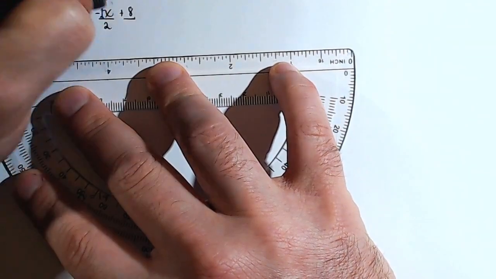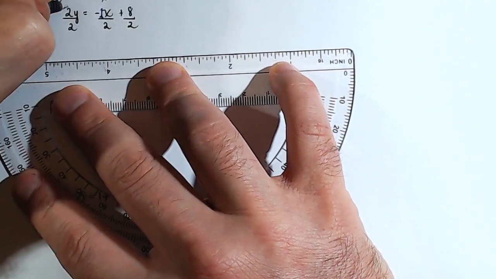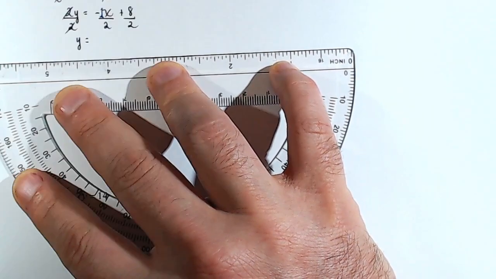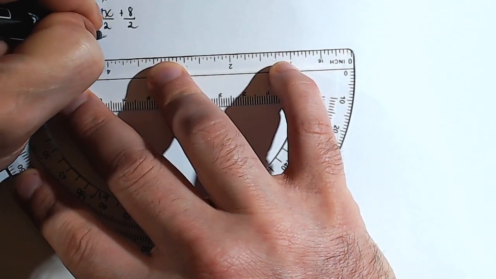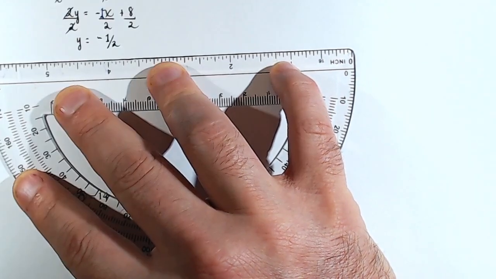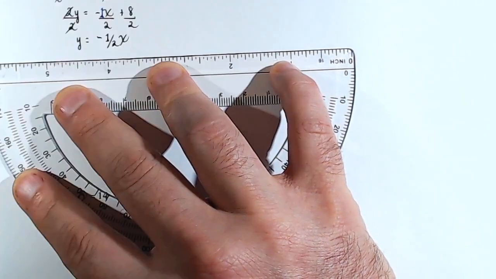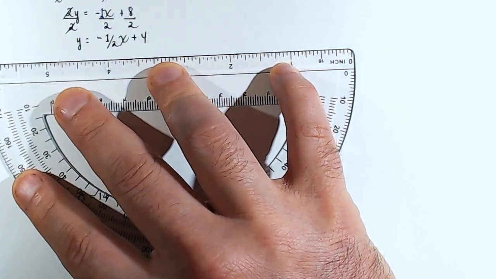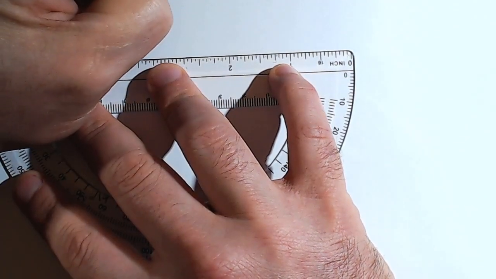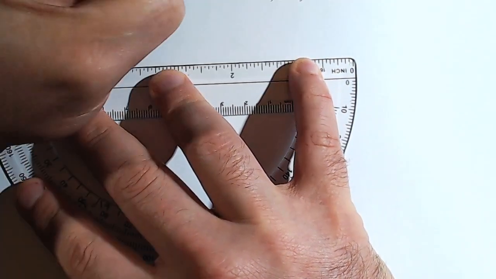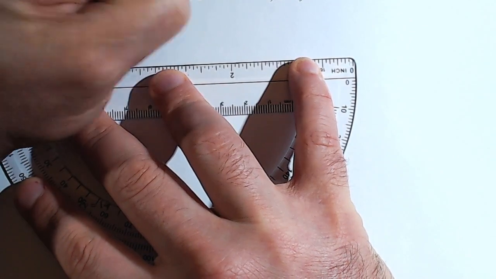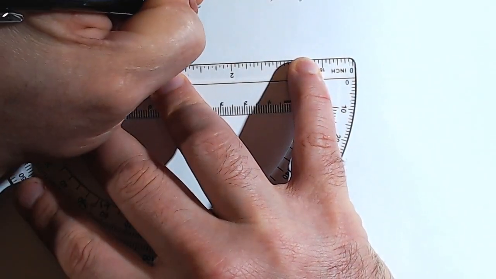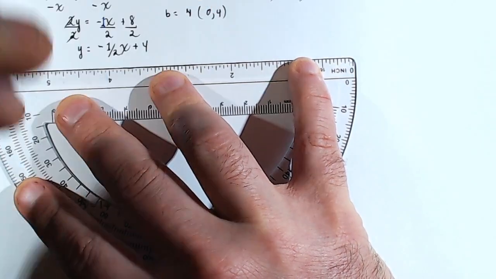Divide by 2, divide by 2. 2's cancel in front of the y, and you get y equals negative 1/2 x plus 8 divided by 2 is 4, plus 4. So here we have m equals negative 1/2 and b equals 4, which can be written 0, 4.